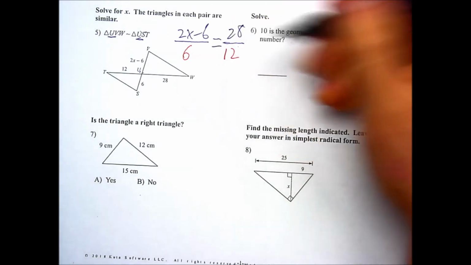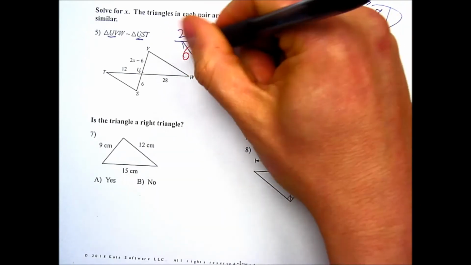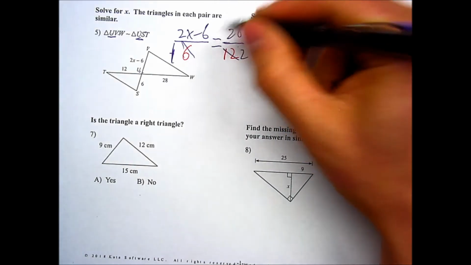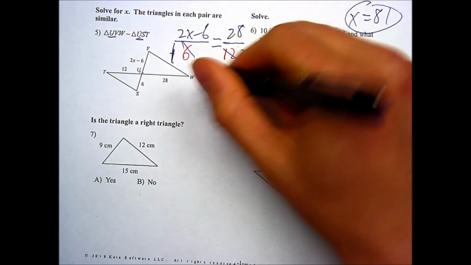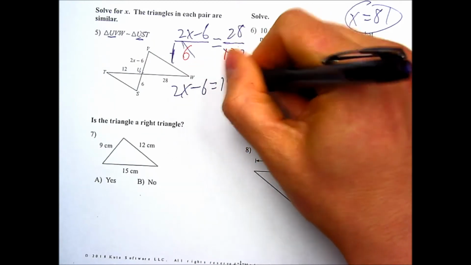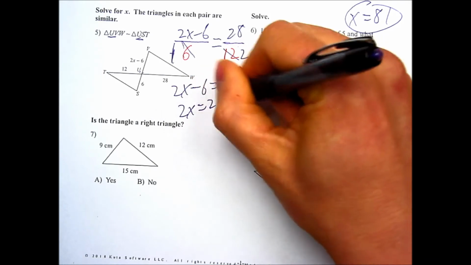So 6 and the 12, well, that's a nice even integer right there. So why don't I just change that into a 1 and a 2? That way I can just make 2x minus 6 equal to 14. So I don't have to do a whole bunch of extra effort here. 6 and 14 is 20. Therefore, x is 10.